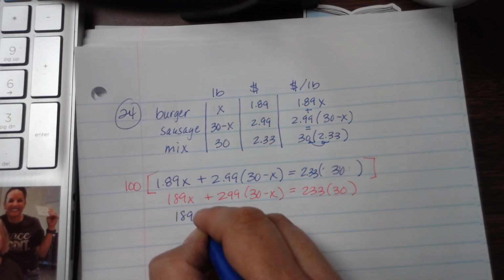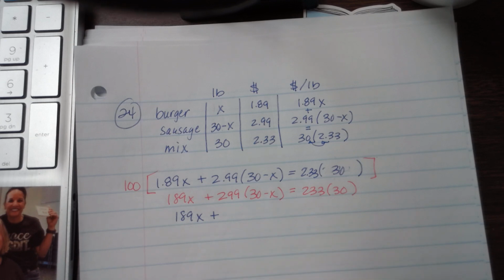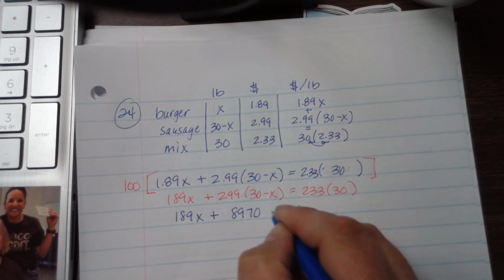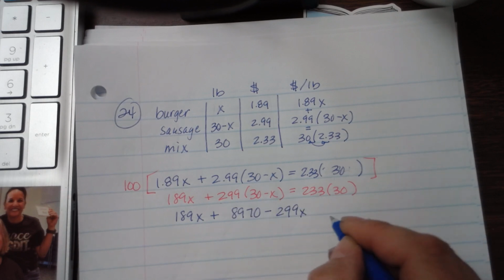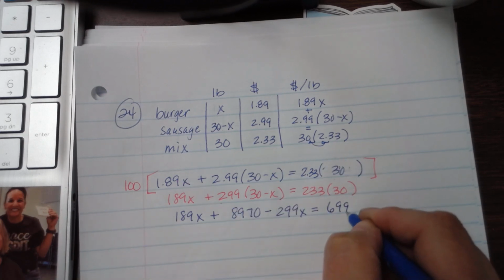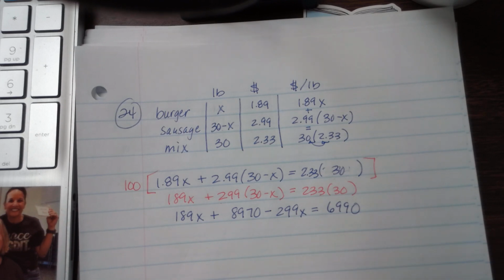So 189x plus, so 299 times 30 is equal to 8970 minus 299 times x, 299x, and then 233 times 30 is equal to 6990.